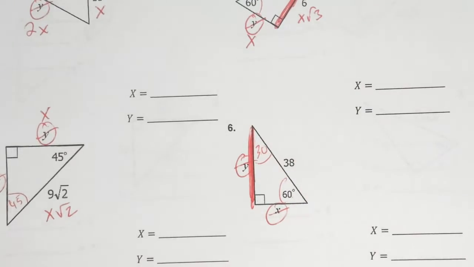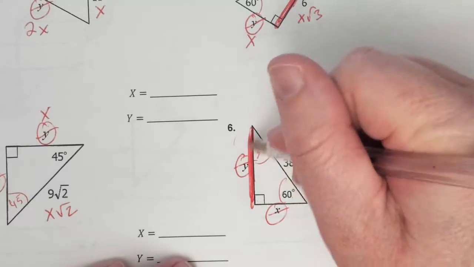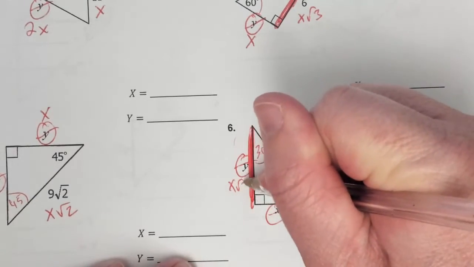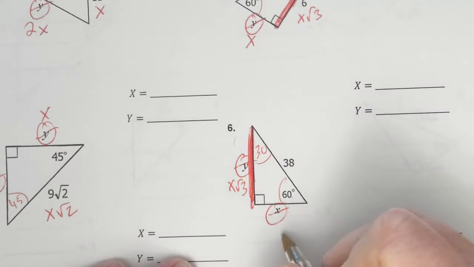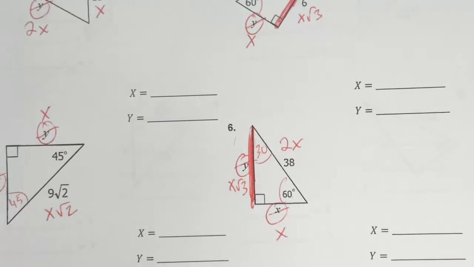So those are the lines that should be darkened. Okay, and then we're going to label. So the fold is x radical 3. The short side is x, and the long side is 2x. And that's how we labeled everything. Awesome. So we labeled all those. That's a good pattern right there, and we had a nice little recap of that.